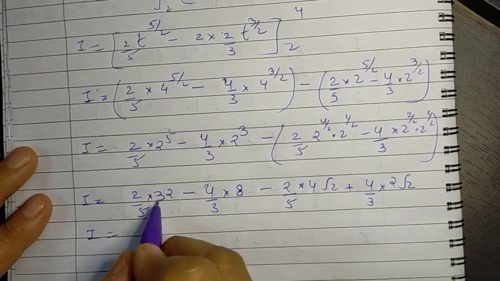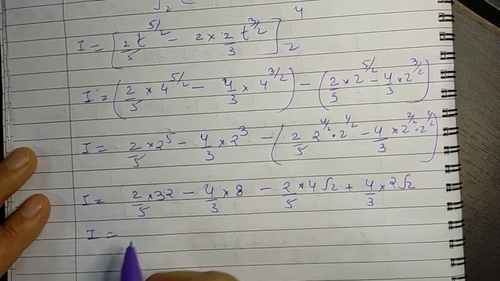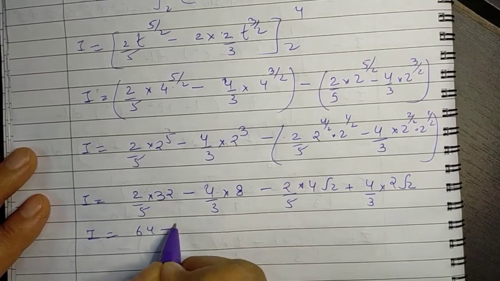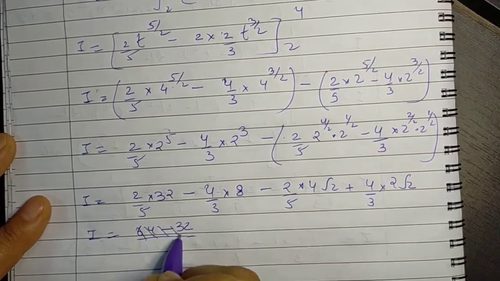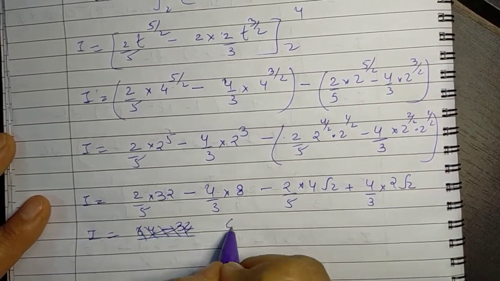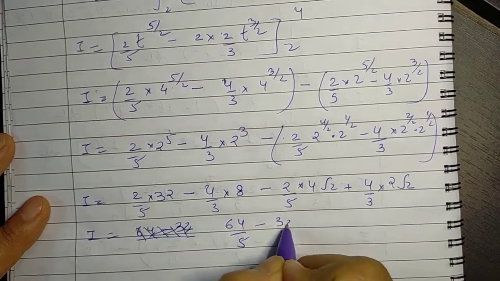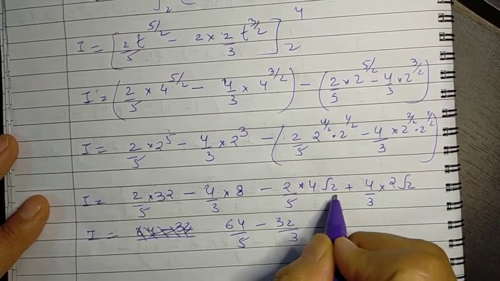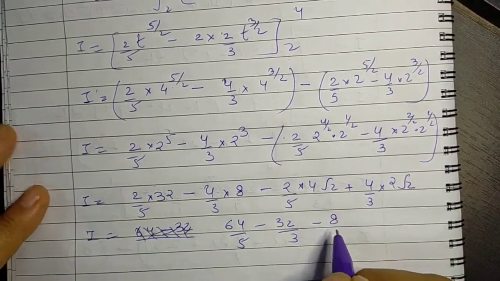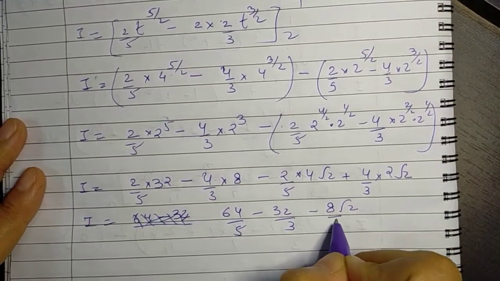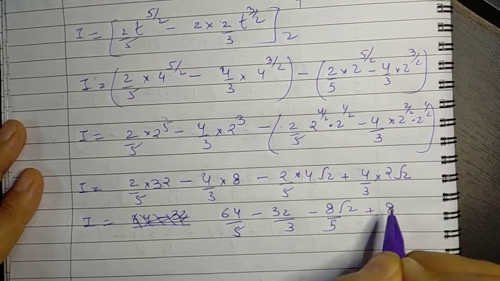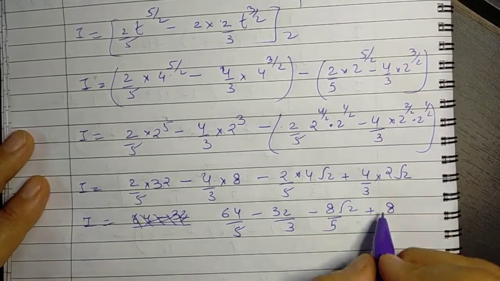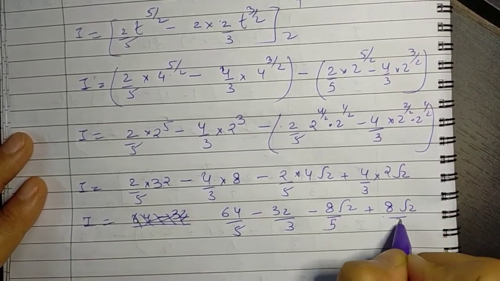So what we get is 64 upon 5, minus 32 upon 3, and this is minus 8 root 2 upon 5 plus 8 root 2 over 3.